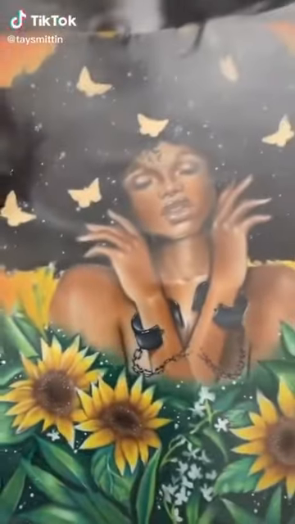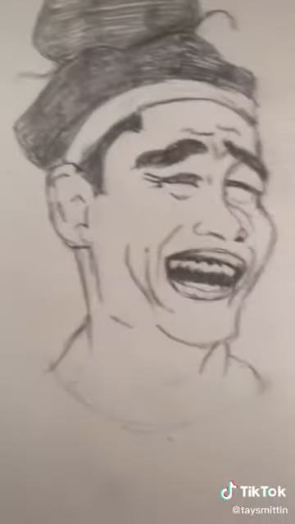Does anybody else have two art styles? Like they have the art style that they usually use, the one that they use when they're being serious about whatever they're doing, and then they have the other one.